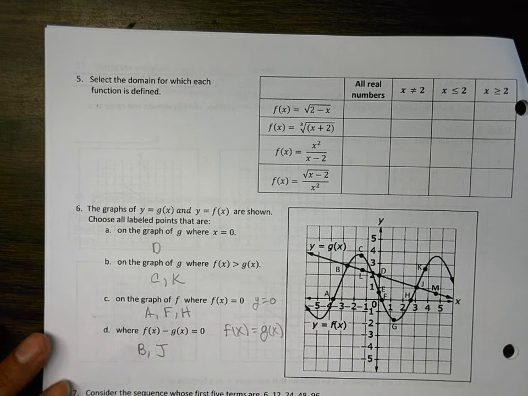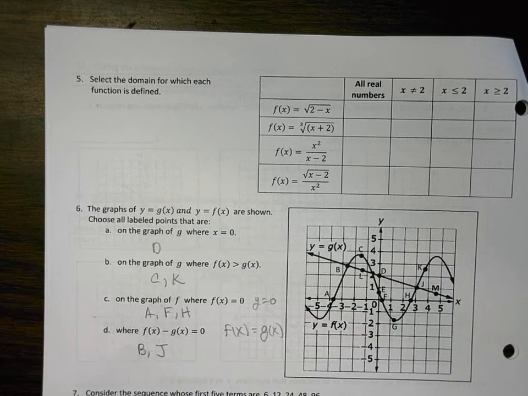Okay, are we good? Questions? Any others from this packet? Number 8.